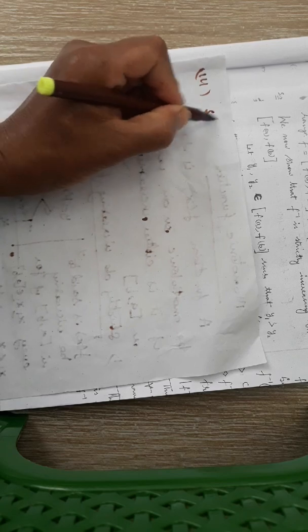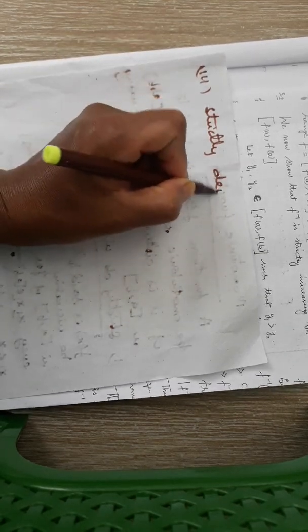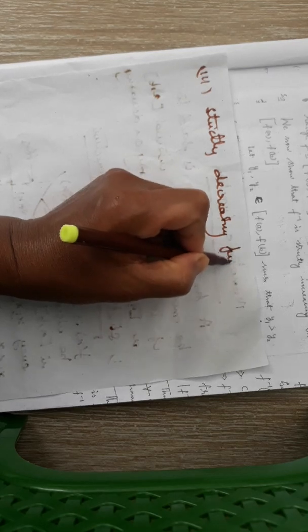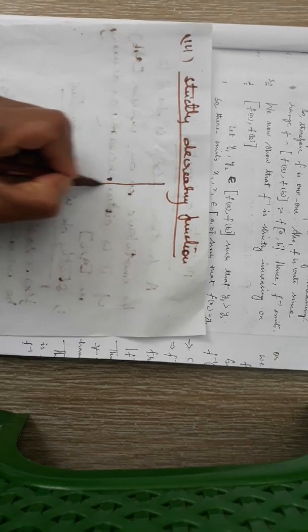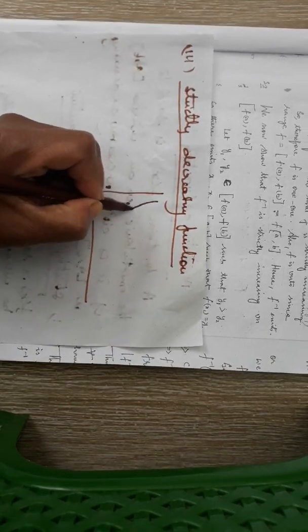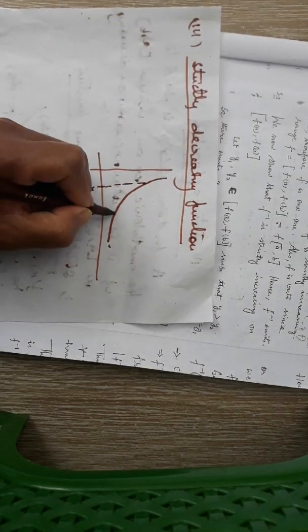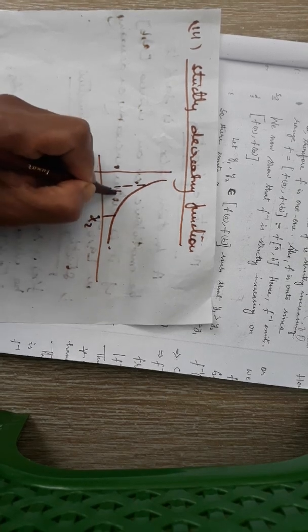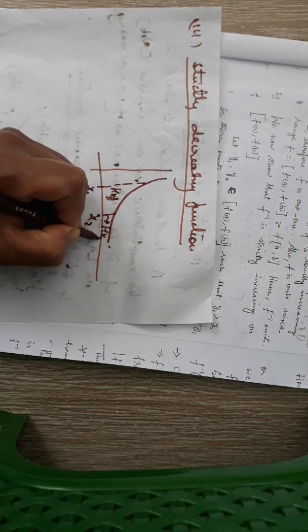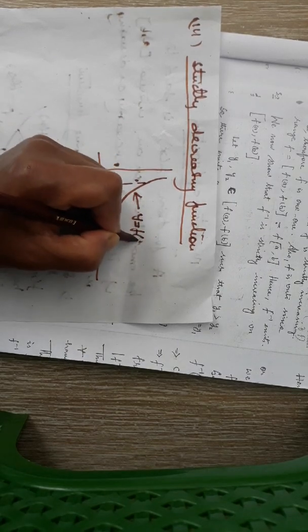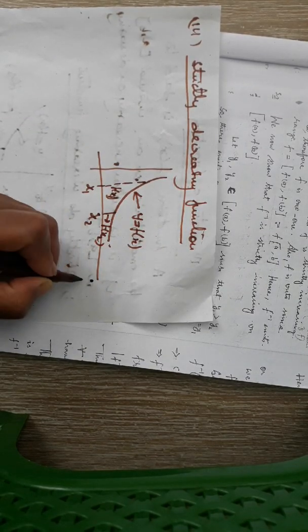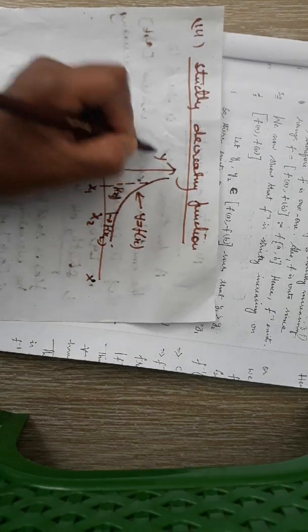Now let us come to monotonic or strictly decreasing. Number 3, strictly decreasing function. So here first let me draw the graph, this one. Strictly decreasing function is this graph. This is x1 and this is x2. f of x1 and this is f of x2, and this is the curve y equal to f of x, the x-axis, the origin, and the y-axis.